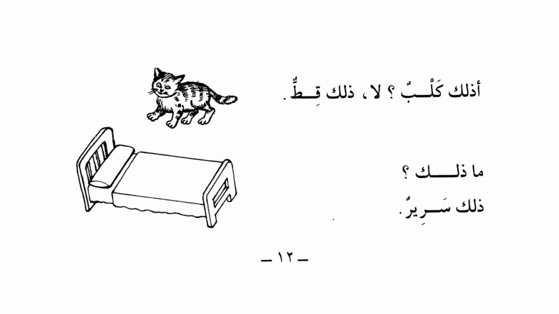Okay. Adhalika kalbun la dhalika qittun. Okay. So why do we use it? We use it to change a regular sentence into a question, a jumlatul istifhamiyya, a sentence that is interrogative, that is used to ask a question. So we say adhalika kalbun, is that a dog? La dhalika qittun, no, that is a cat, a tomcat, because it's masculine. And la is called harf al-jawab, which is used to give an answer. So the answer can be yes and the answer can be no.